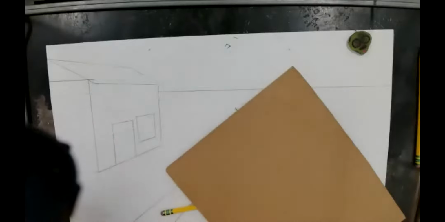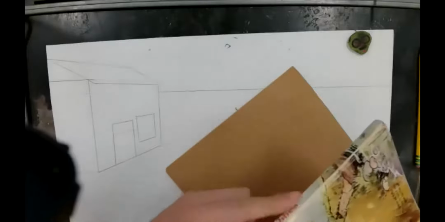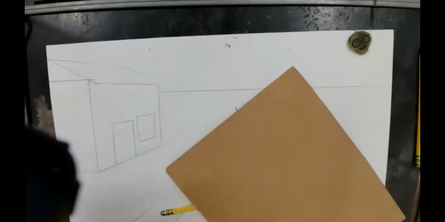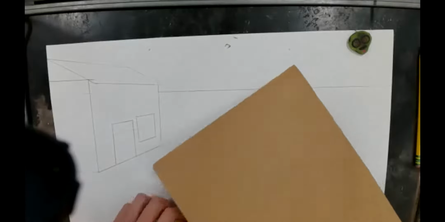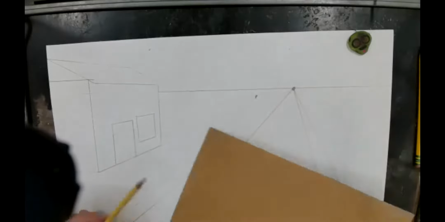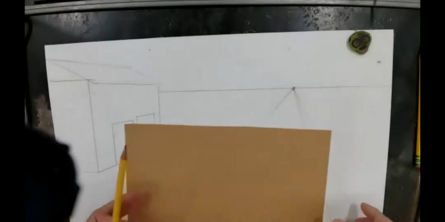So be creative. What kind of book? Any book. Just make sure it's a thick book. So if you don't have a ruler, you can use anything that's straight. You can use a cereal box, a cookie box, anything. Look, I'm using a cardboard now to demo that I can use a cardboard, okay?